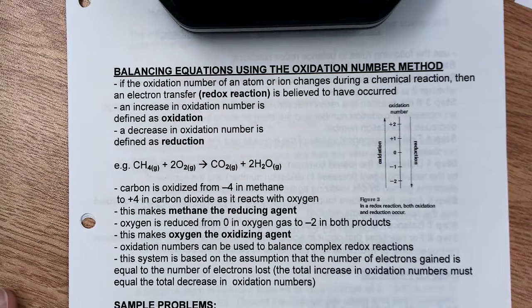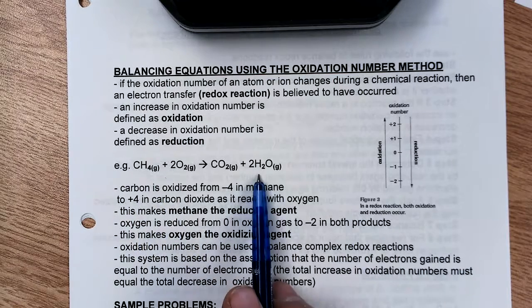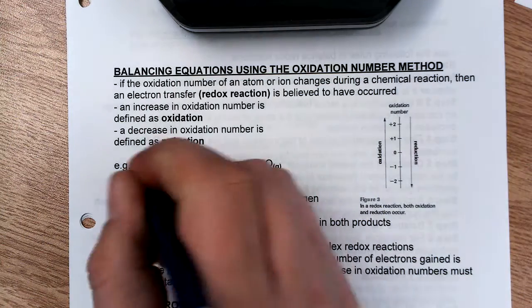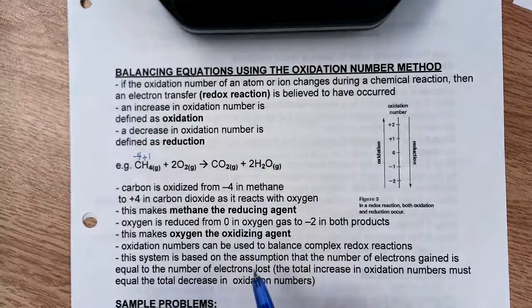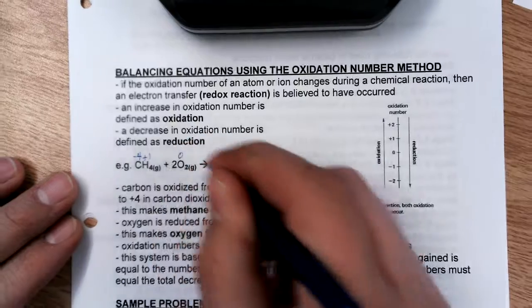And so if I'm balancing using my oxidation numbers, I'd assign my oxidation numbers for my reaction. So like in this case, hydrogen would be +1, carbon would be -4. And then over here, this would be 0.